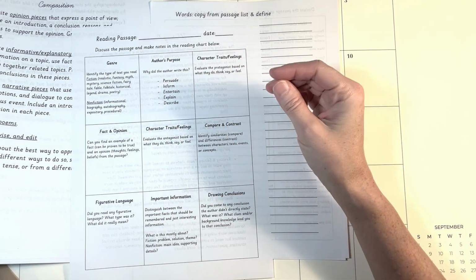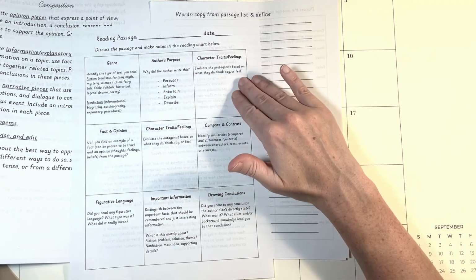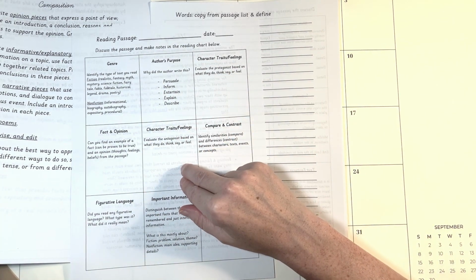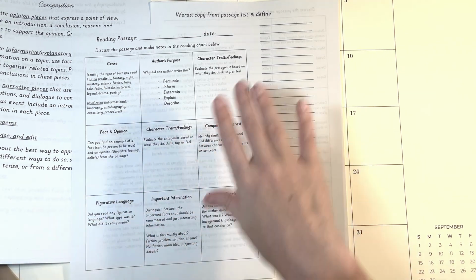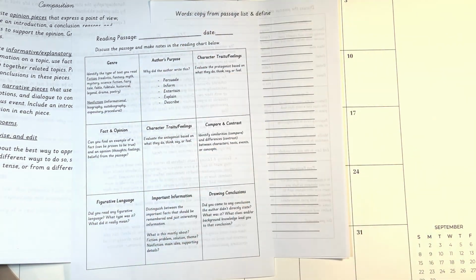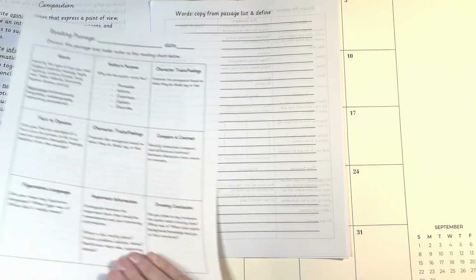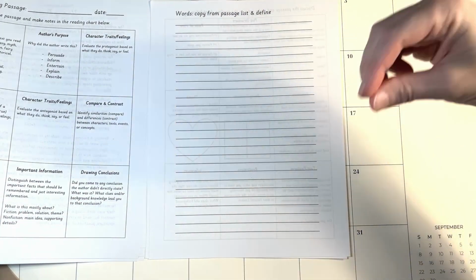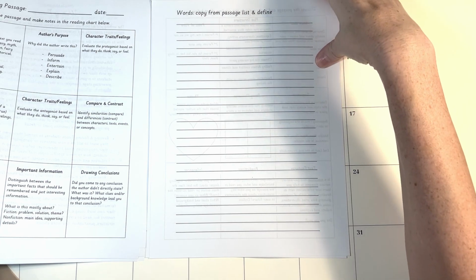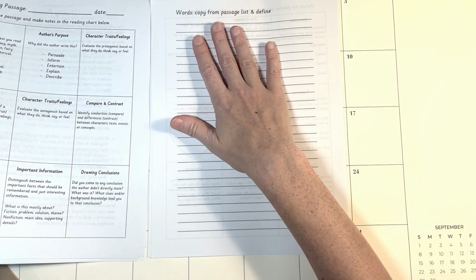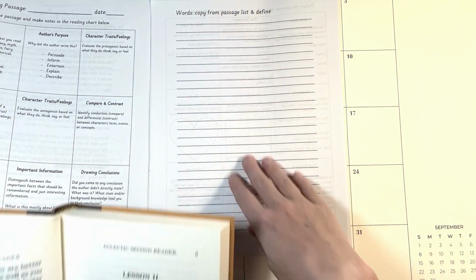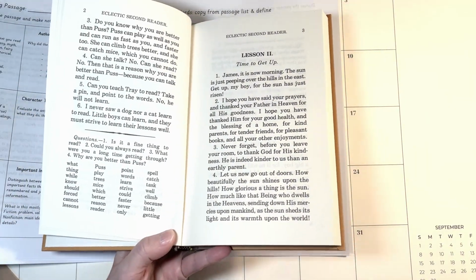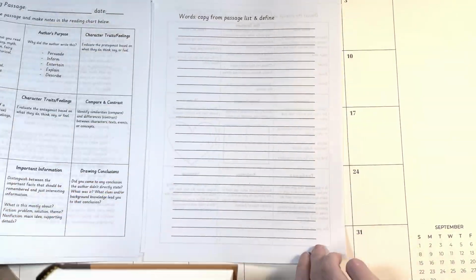If this is the kind of writing where there's characters, I've got 2 spots for evaluating the protagonist and the antagonist. Is it fact and opinion, compare and contrast, right? There's just different things, looking for figurative language, lots of things that you can choose to focus on. You don't have to do them all at one time. You can just introduce one at a time as you see them coming up in the lessons. So I would have the kids copy from the passage list and define it. That's these here, right? You can focus on which ones they don't know.